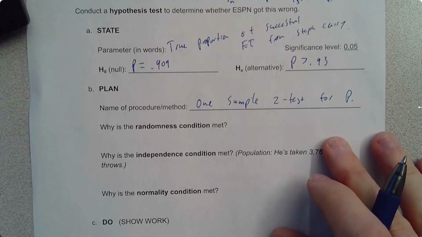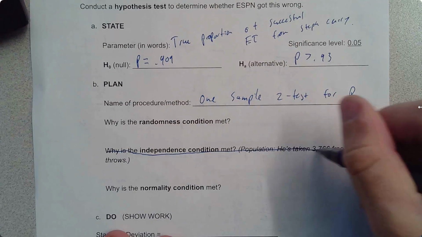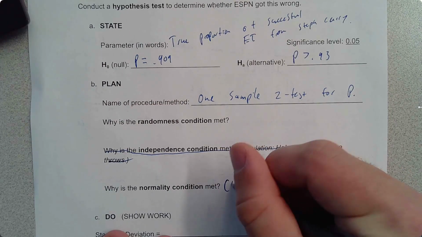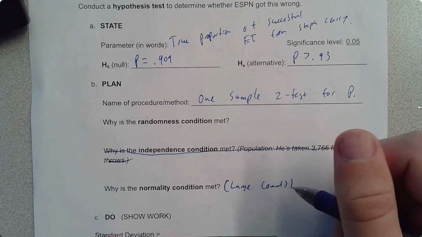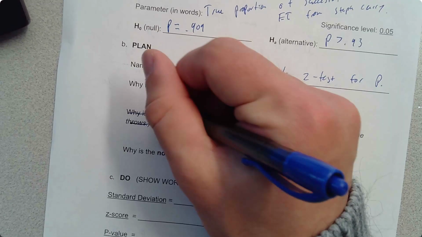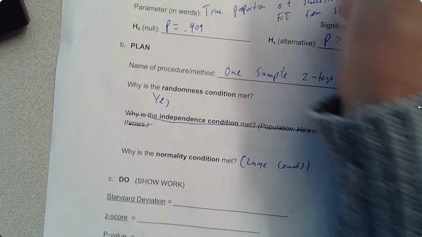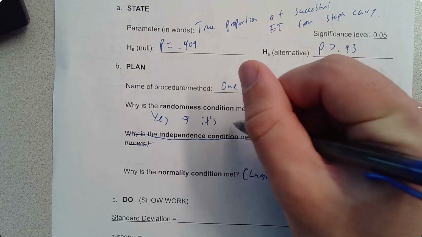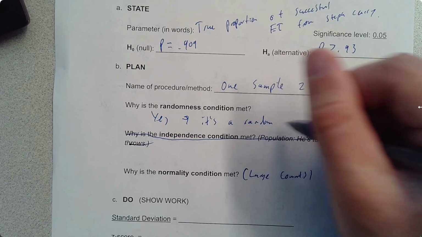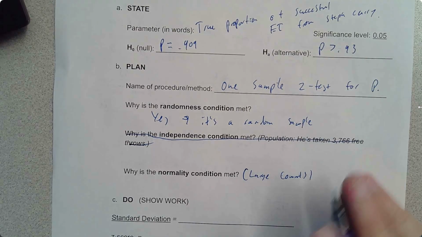And here below, there's kind of a typo. This should not be in there. And this is the large counts. Normality is large counts. Okay. So the randomness condition, yes, because it's a random sample given the question. Normality condition, so this is the large counts.